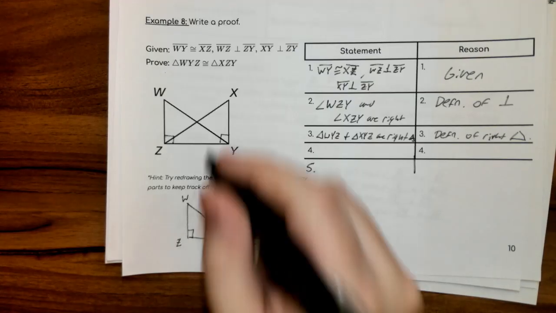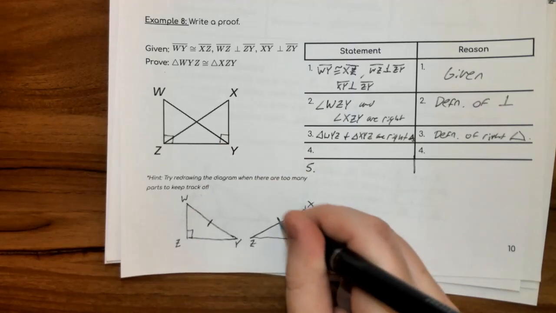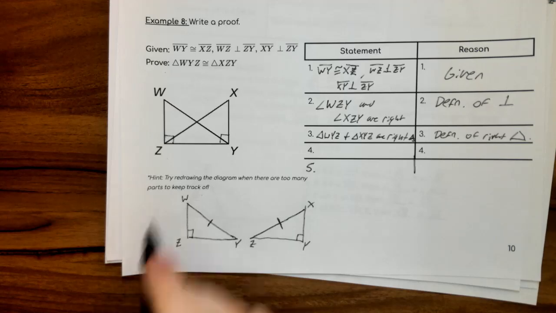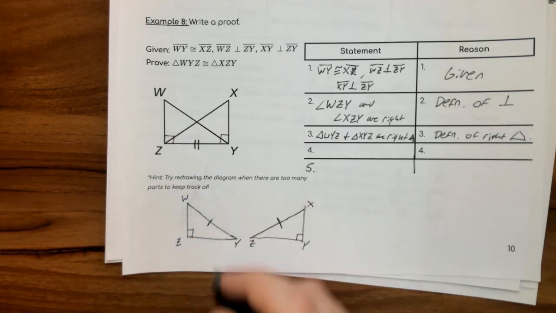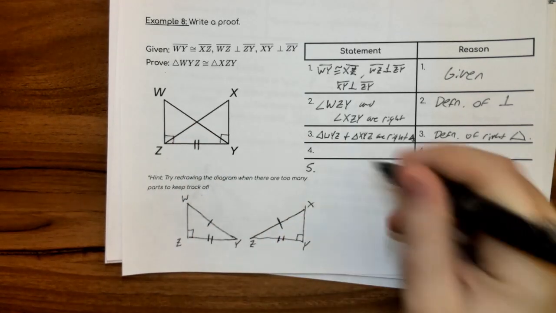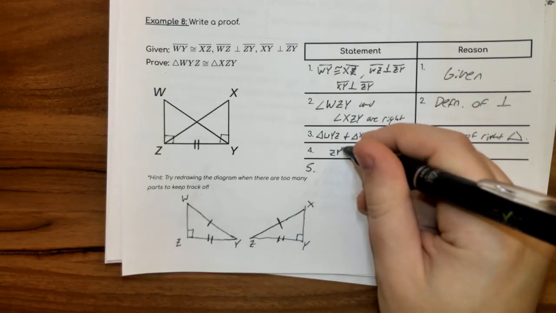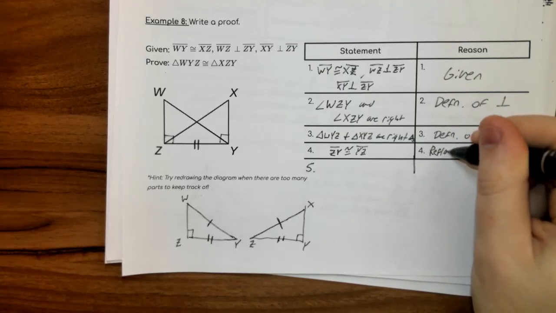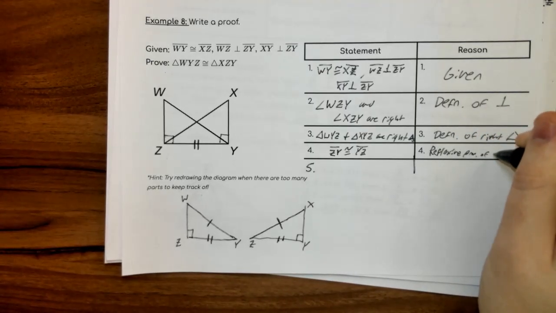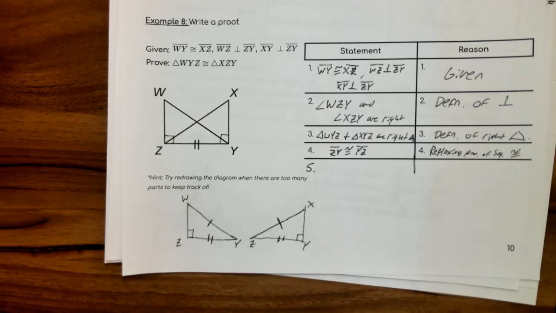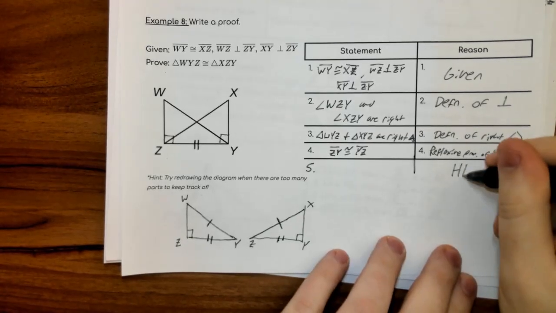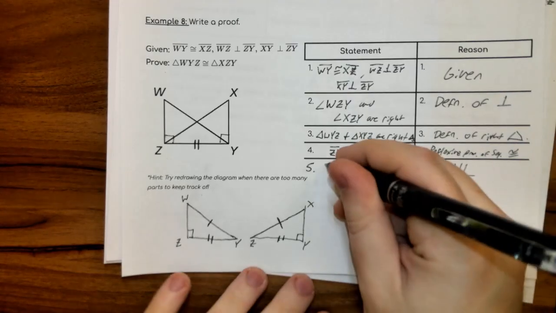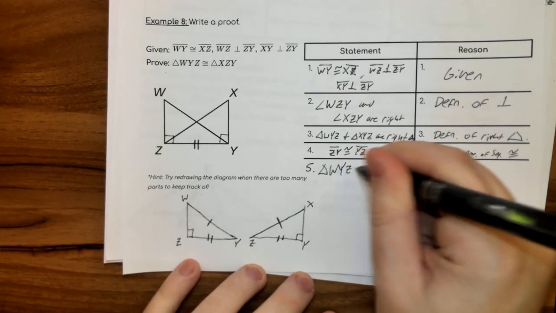To finish the proof, we know that the hypotenuses of both these triangles are the same because it was in our given. We just need to find one leg that's the same. And we get to use our good old faithful reflexive property for that because ZY is shared by both triangles. So we can say that ZY is congruent to YZ by the reflexive property of segment congruence. Which means, using hypotenuse leg, we've shown it's a right triangle, and we've shown the hypotenuse and the leg are the same. We know that these two triangles are the same.